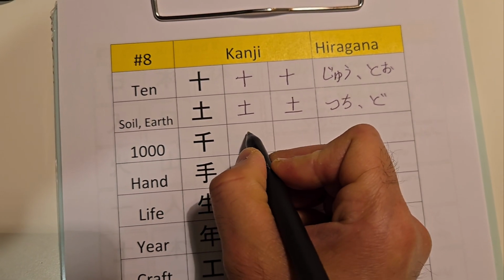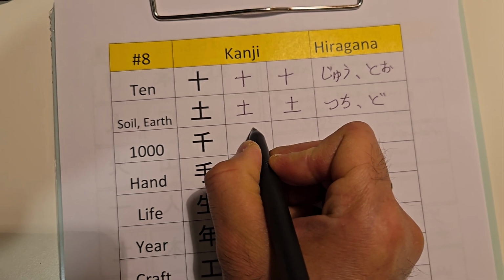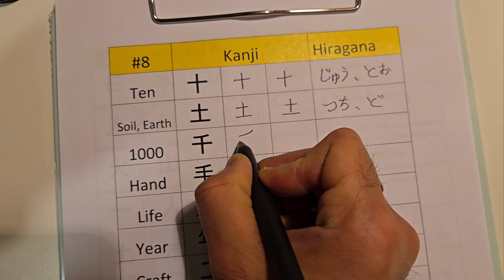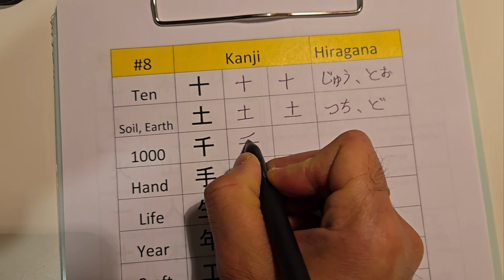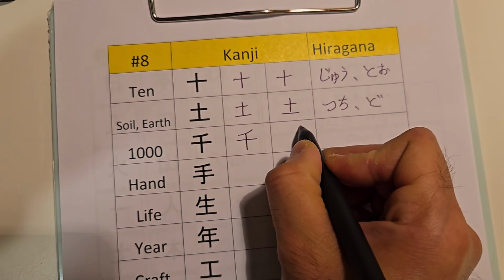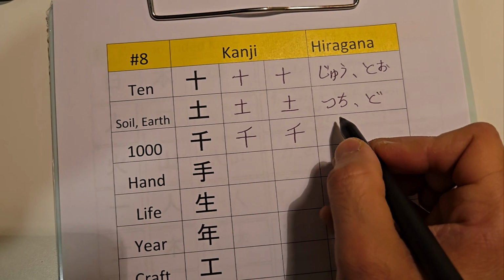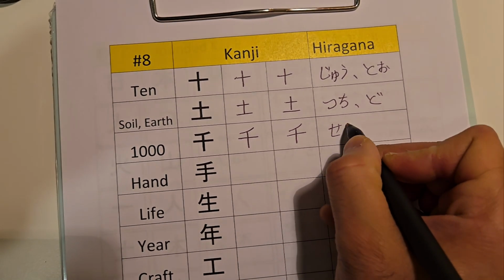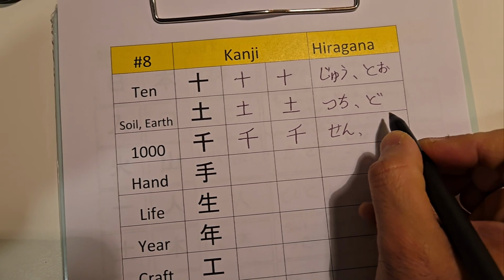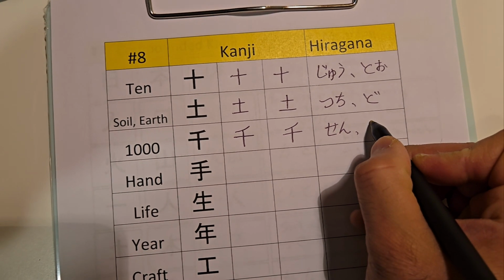Then we have for 1000. So observe the stroke order. This is from the other side, the second stroke and the third stroke. First, second, third. So this is Sen, or it is also called Chi.